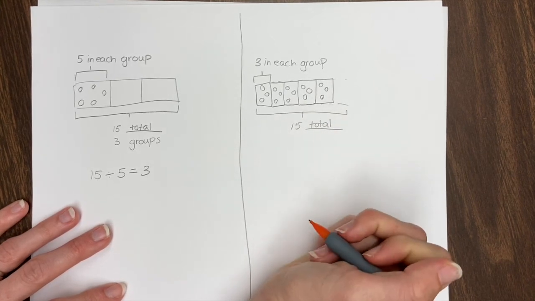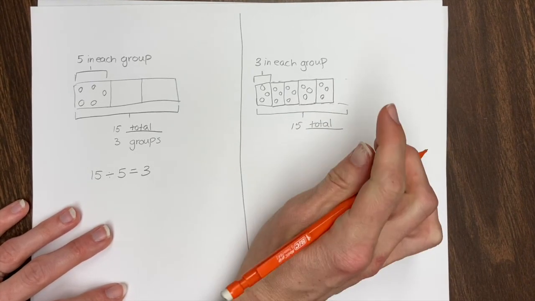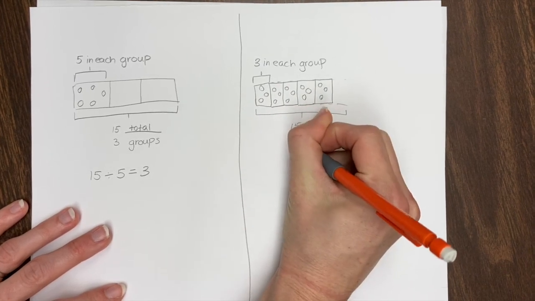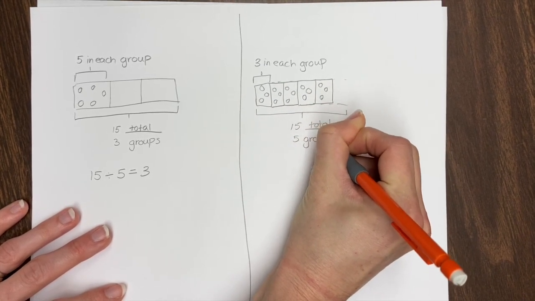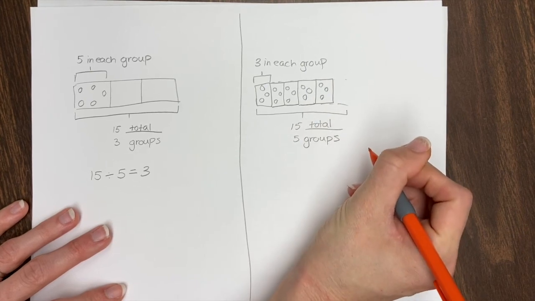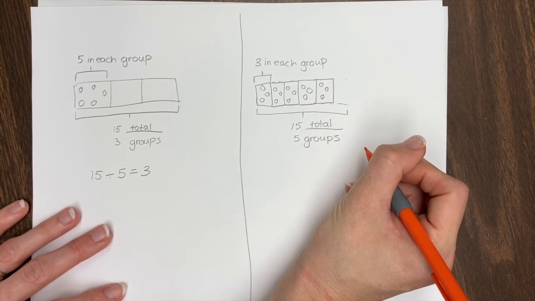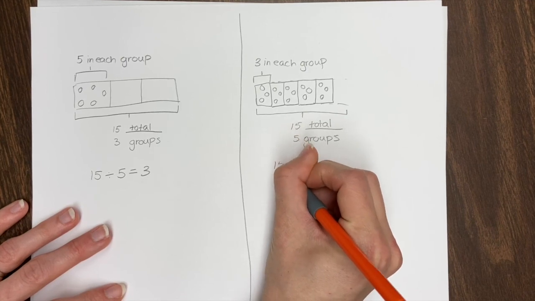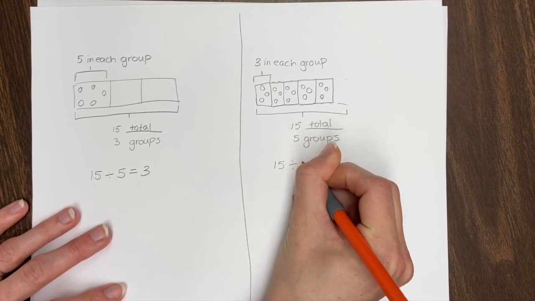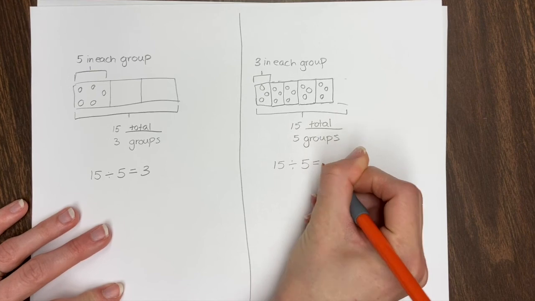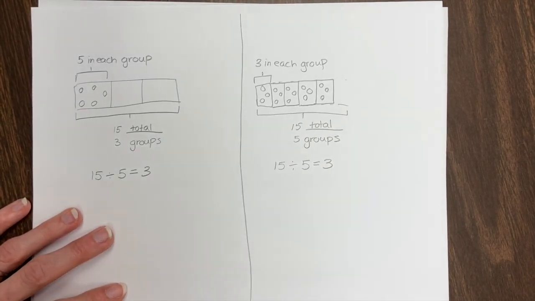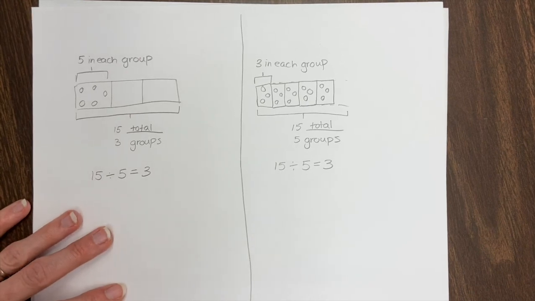Well, learners, how many groups did I have then? 1, 2, 3, 4, 5. 5 groups. So this time we had 15 total divided by 5 groups equals 3 in each group. Can you compare and contrast those tape diagrams?